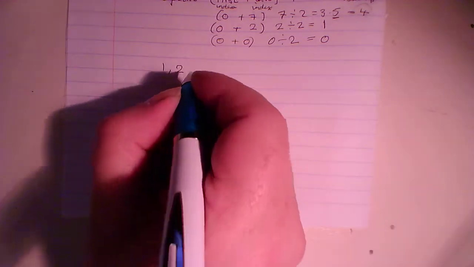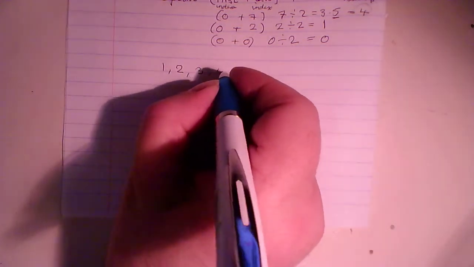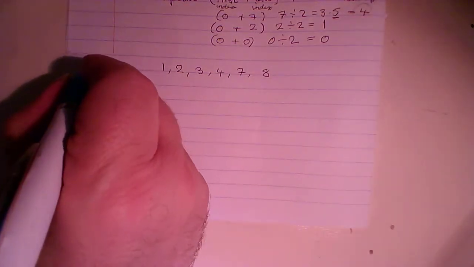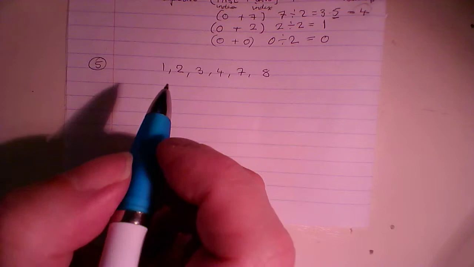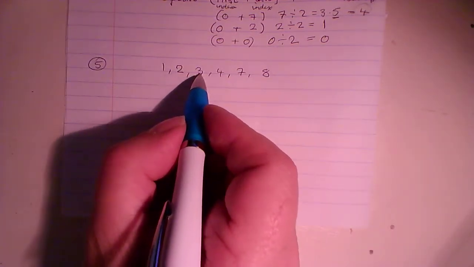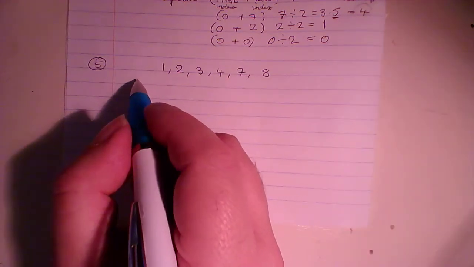1, 2, 3, 4, 7 and 8, and I'm going to look for 5. Now if this was a linear search, I'd need to do 1, 2, 3, 4, at least 5 comparisons. Let's see how this one pans out.